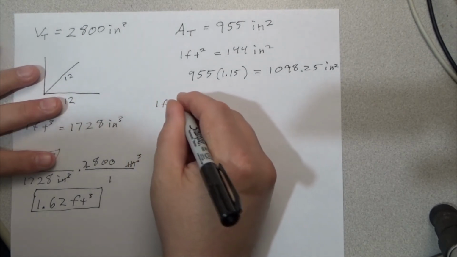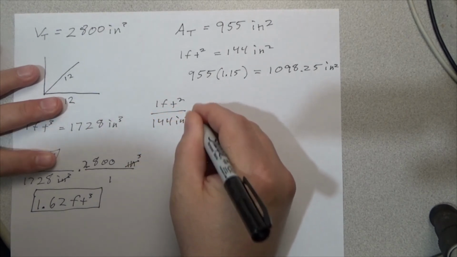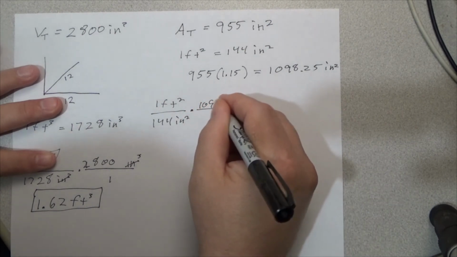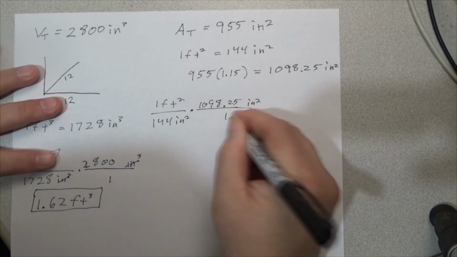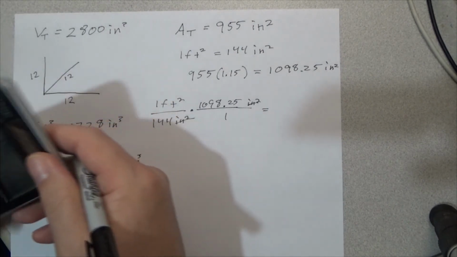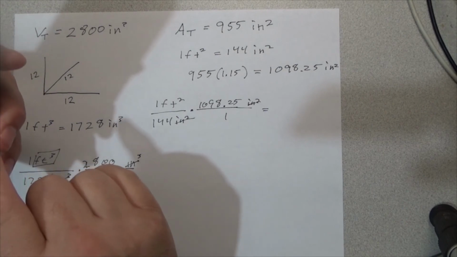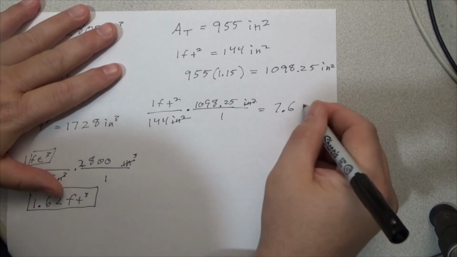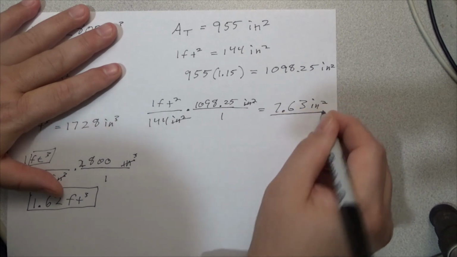Now to convert that into feet squared, let me do it over here. 1 foot squared is 144 inches squared, and I need to multiply that by this fraction right here. 1,098.25 inches squared, and I'll just put a 1 under that. So the inches and the inches go away, and what I'm left with is 7.63 squared. That is the answer in the back of the book.